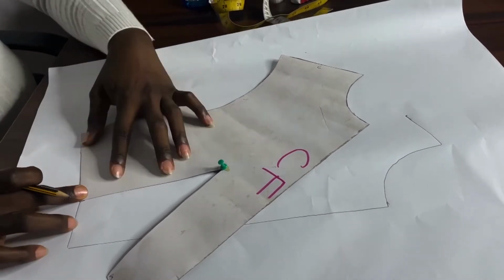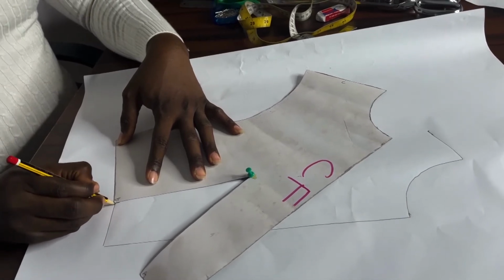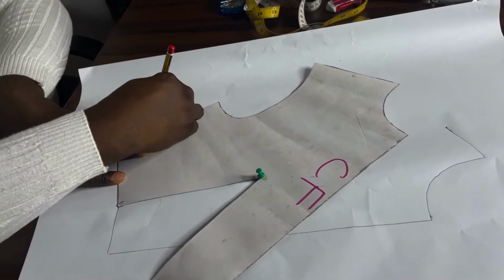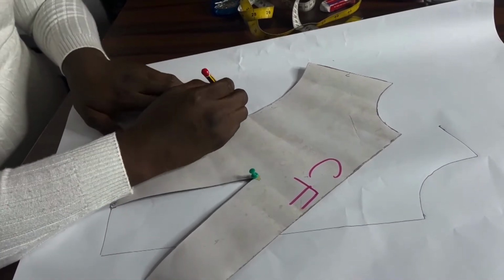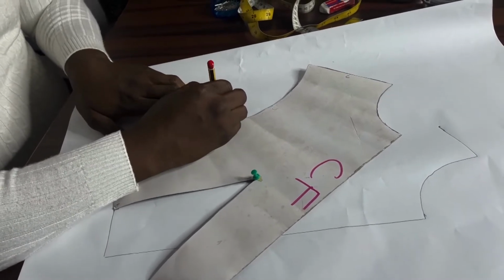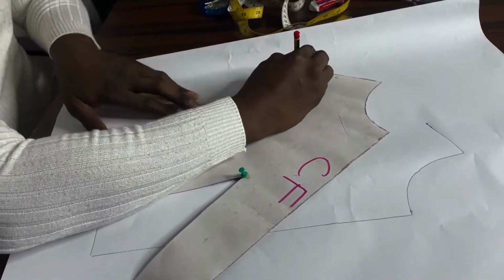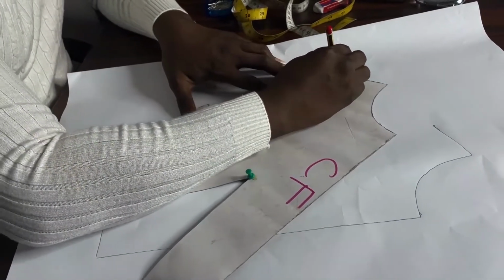After doing that, I will continue tracing the other side of the pattern. Going ahead, I have to stop at this point C also.